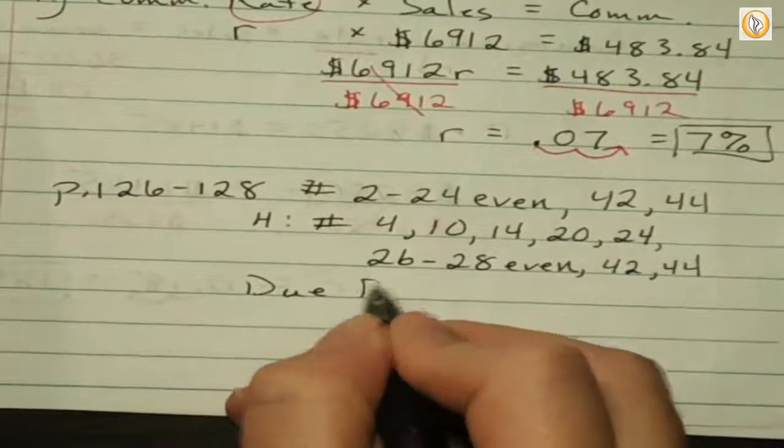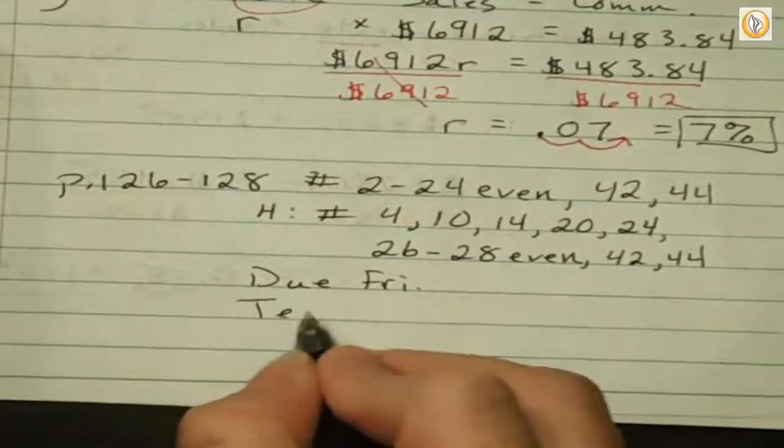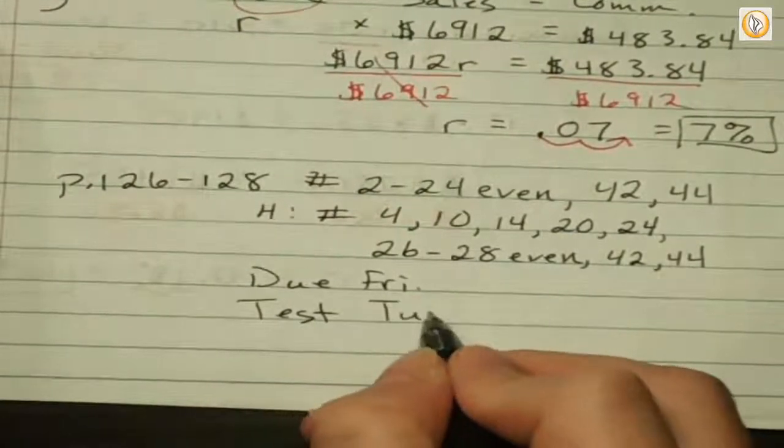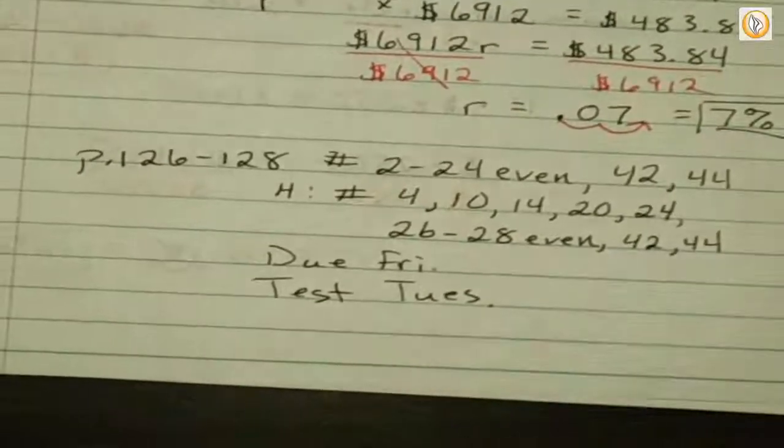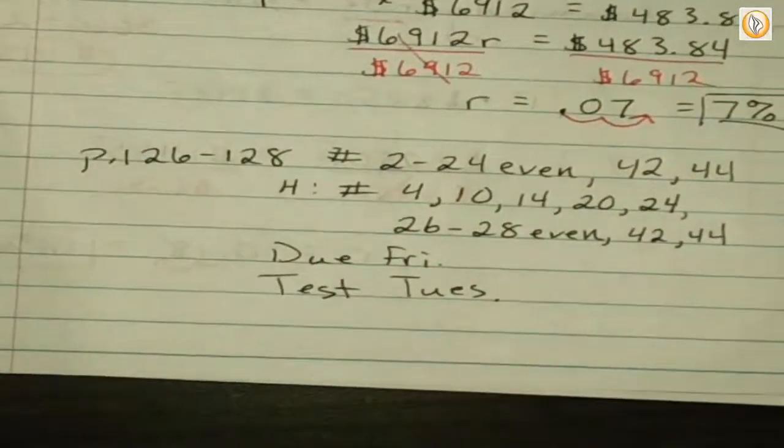This is due Friday. Test is Tuesday. We are done with the chapter.